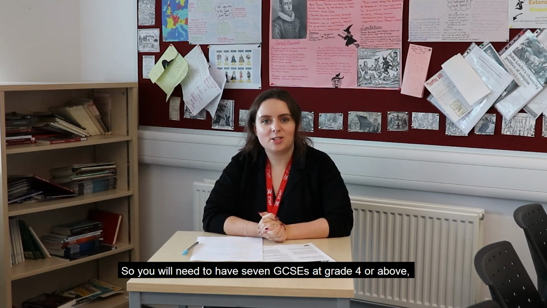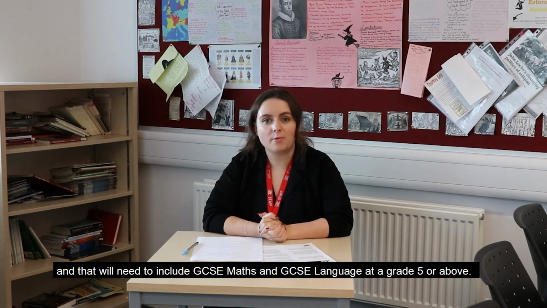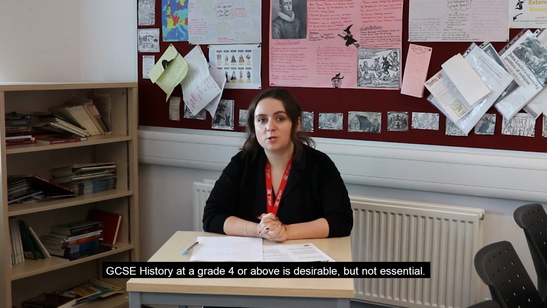You will need to have 7 GCSEs at grade 4 or above, and that will need to include GCSE Maths and GCSE English Language at a grade 5 or above. GCSE History at a grade 4 or above is desirable but not essential.